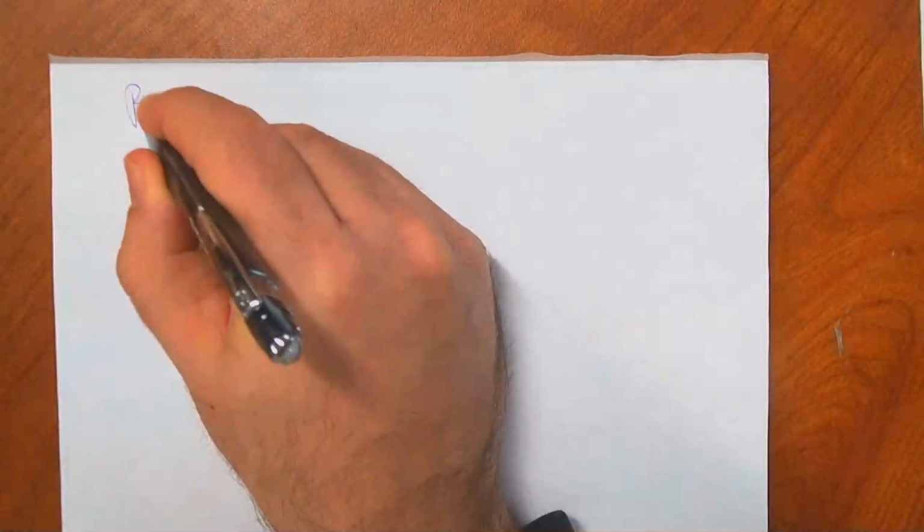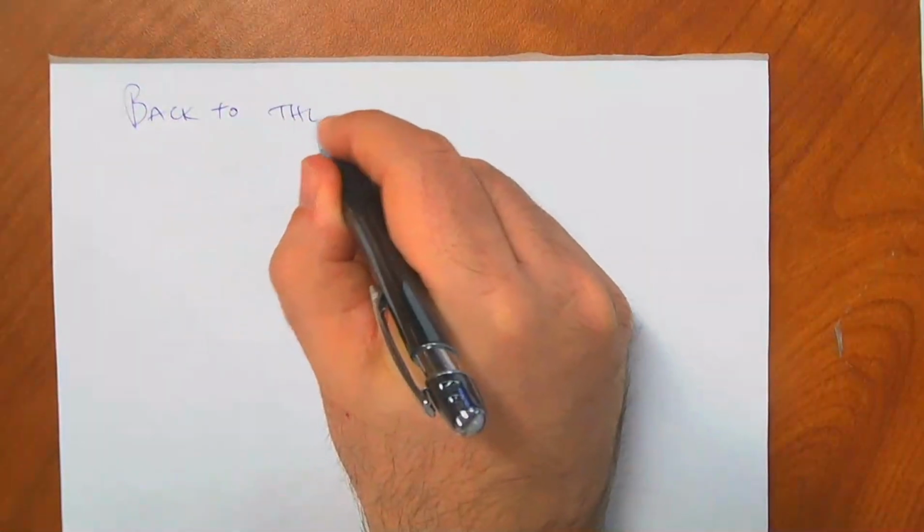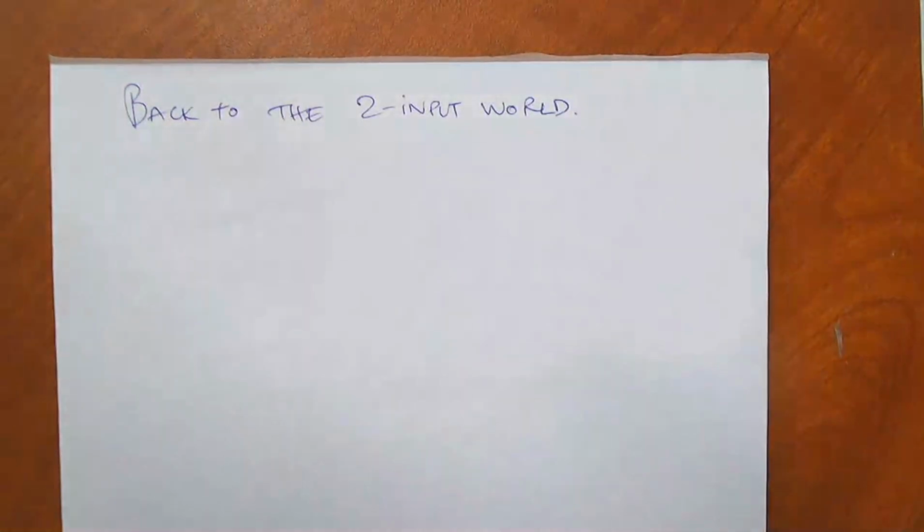It should be a familiar concept given your exposure to microeconomics before, because it's an equivalent concept to the indifference curve. So let's get back into the production example. So I'm going to say here back to the two-input world instead of the n input world.